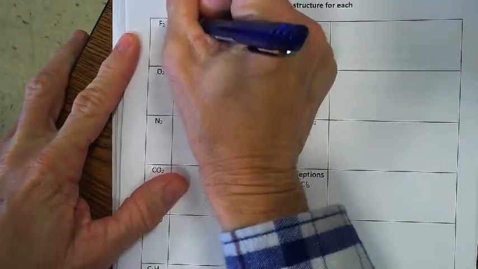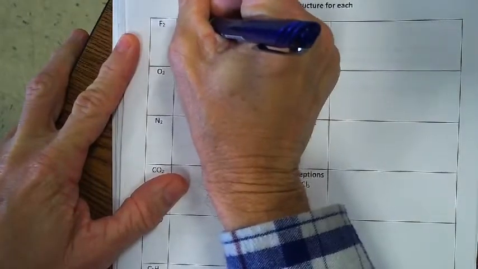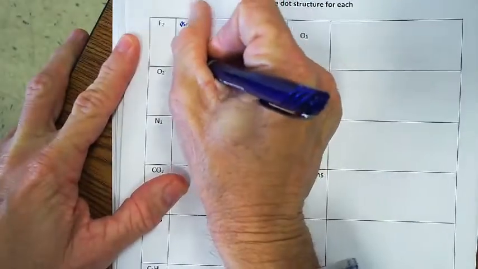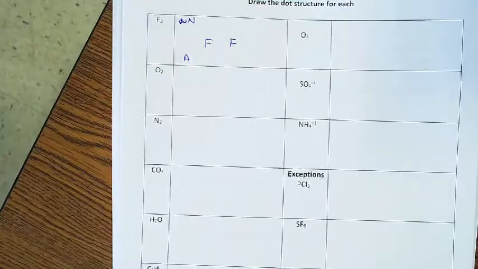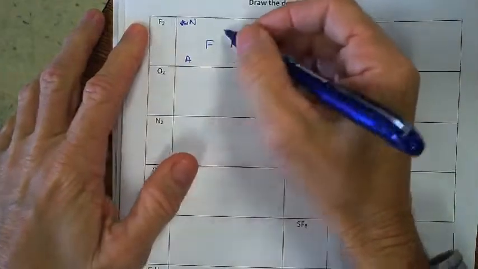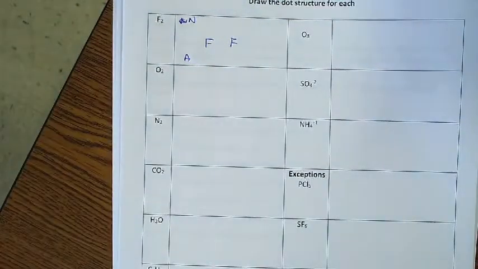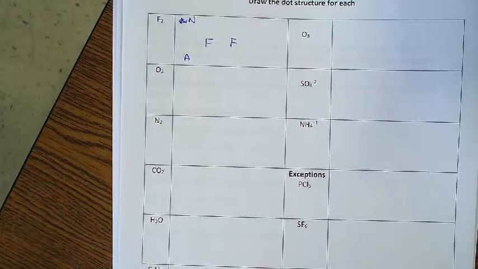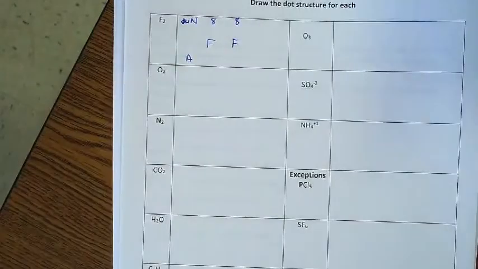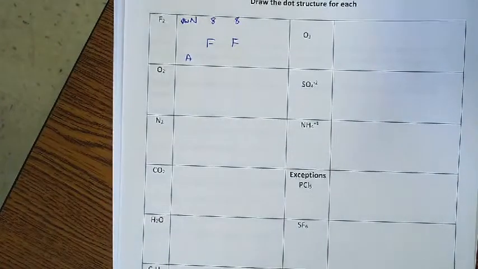What we're going to do is put needed electrons here and available electrons down here. It's just a good way to keep track of everything, to know how many bonds we're going to have. First of all, needed electrons: remember, they all need 8 except for hydrogen, beryllium, and boron. So fluorine's not in that group. Each fluorine needs 8 electrons, so that's a total of 16.